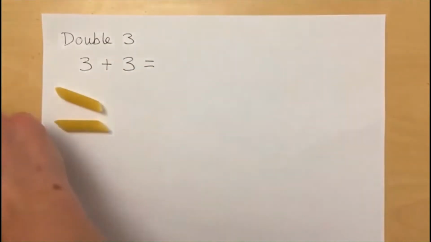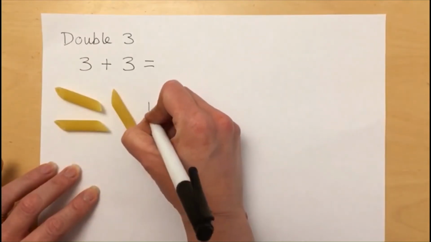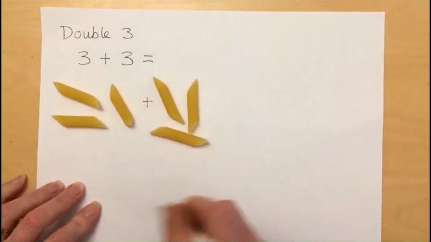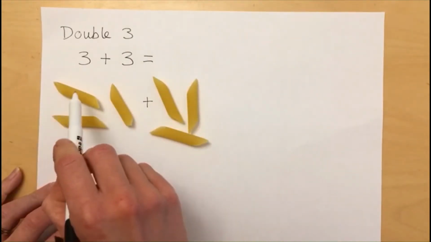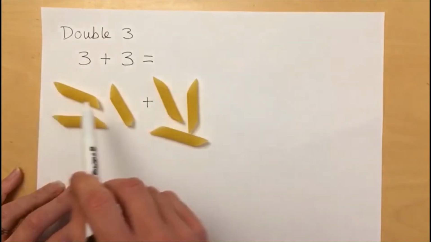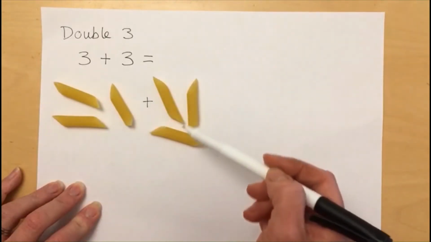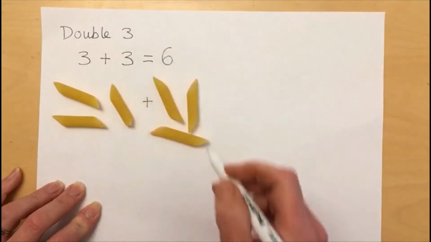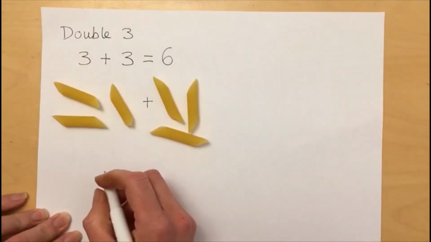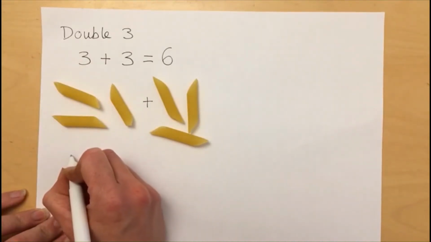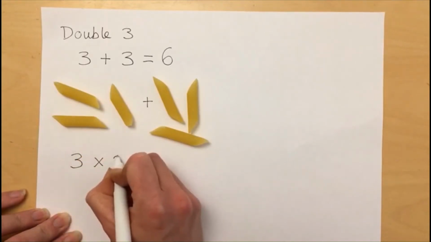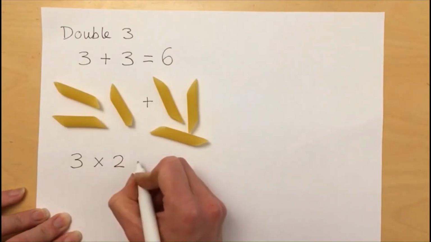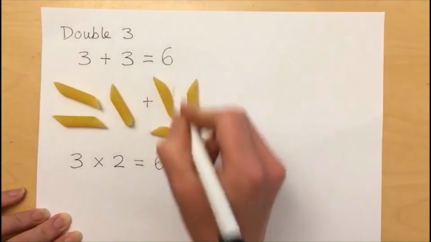1, 2, 3 plus 1, 2, 3. Let's count them all together. We need to add that together. 1, 2, 3. We know we have 3 there, so let's count on from 3. 3, 4, 5, 6. So 3 plus 3 equals 6. Or we could write it as a multiplication. 3 times 2. We multiply by 2 when we are doubling. 3 times 2 equals 6.